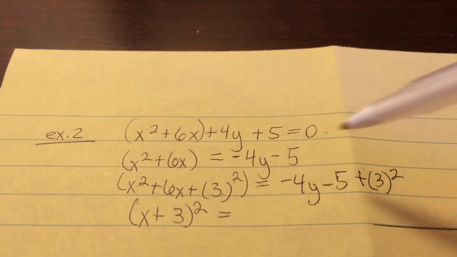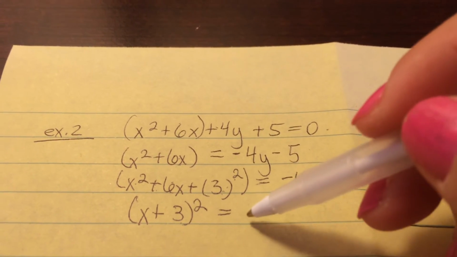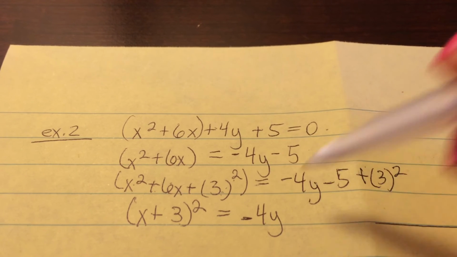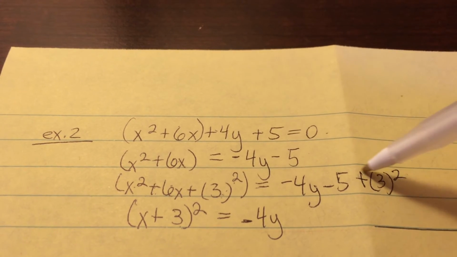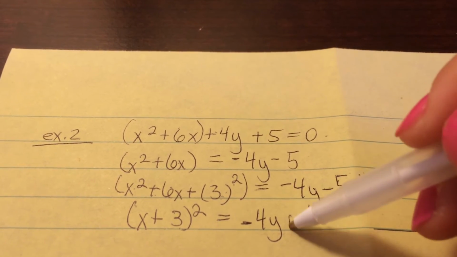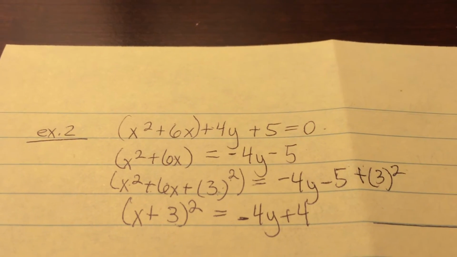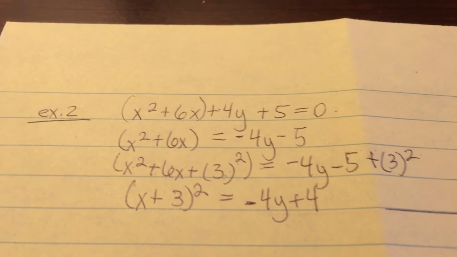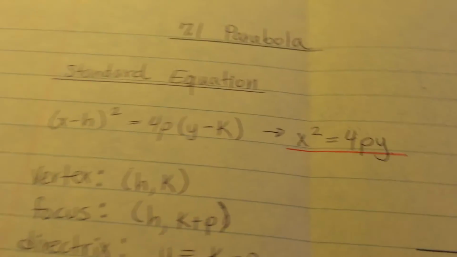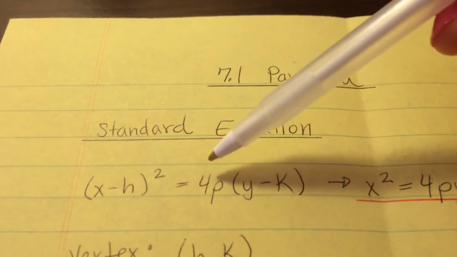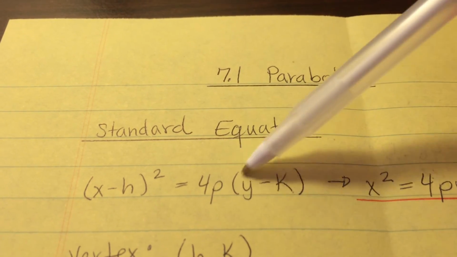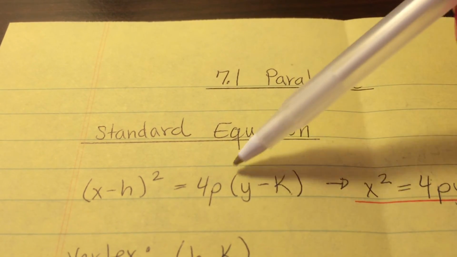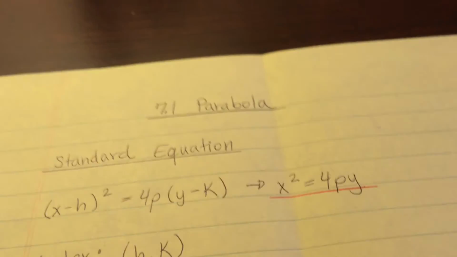Now on this side right here, we just need to clean it up and simplify this. So what I have is negative 4y, and this is 9. 9 minus 5 is 4, positive 4. So again, the form that we want is that other equation. Let me flip that paper over again. It is something like this. So I have this form right here, and I have something like this, right, where the parentheses is. So that's the form I want.